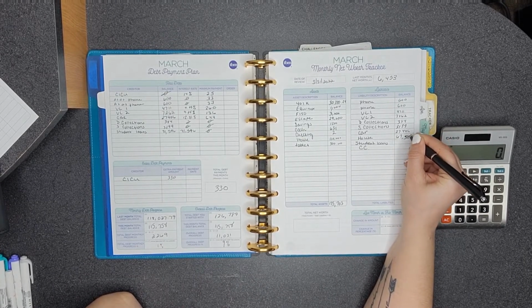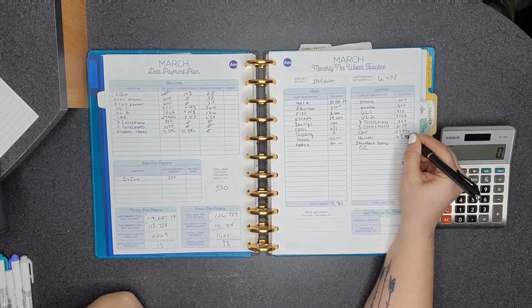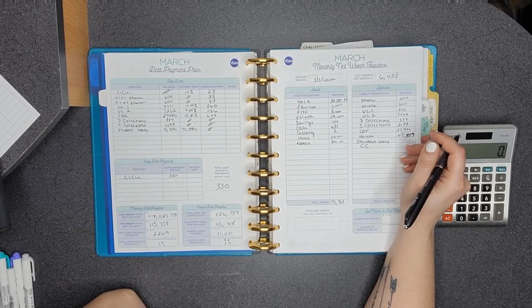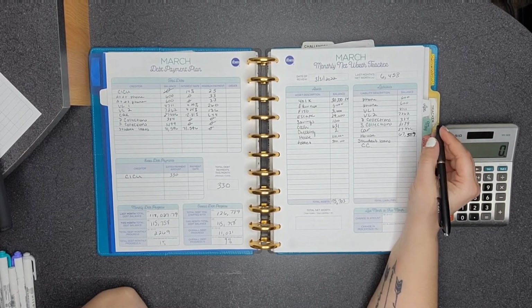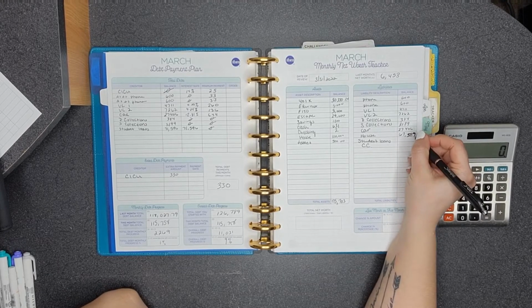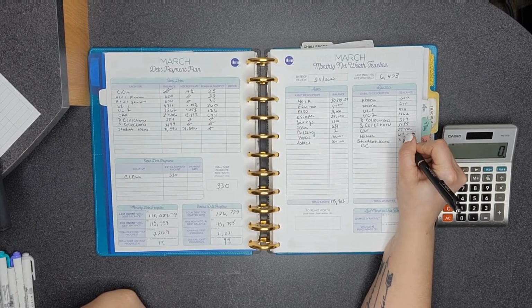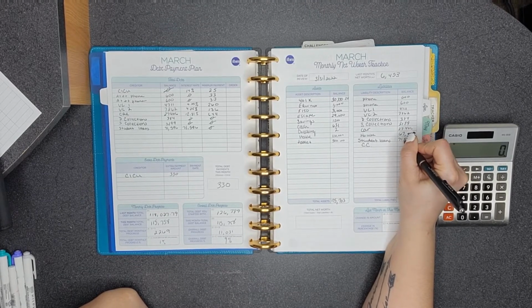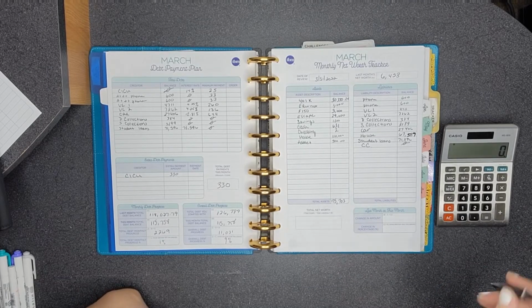My goodness. I shouldn't do big things like closing out my budget and my net worth after a long day's work. Student loans, 71,596. And then credit card is $0.